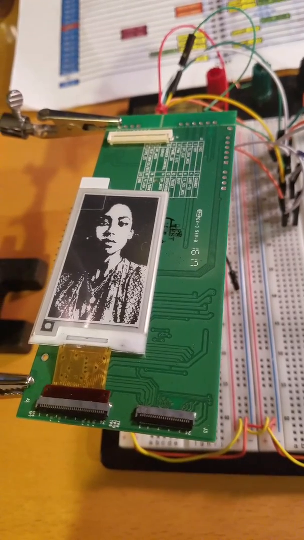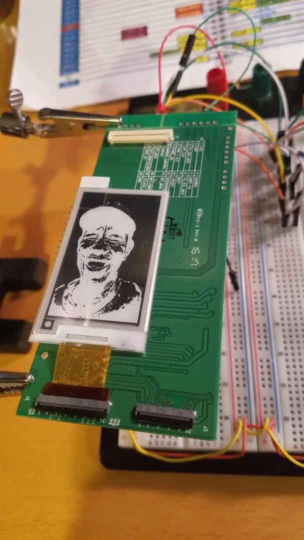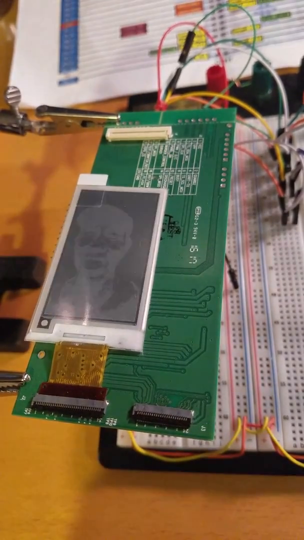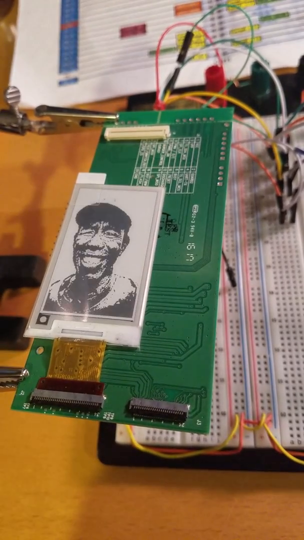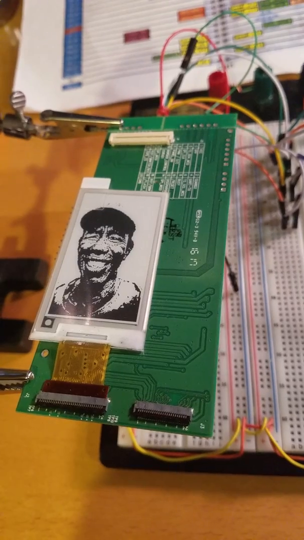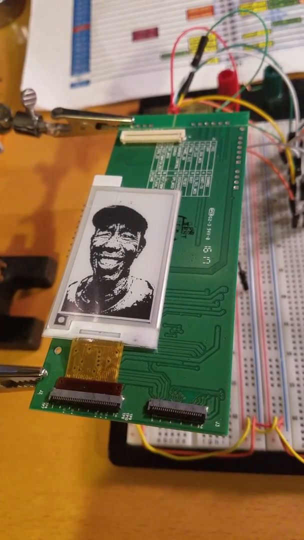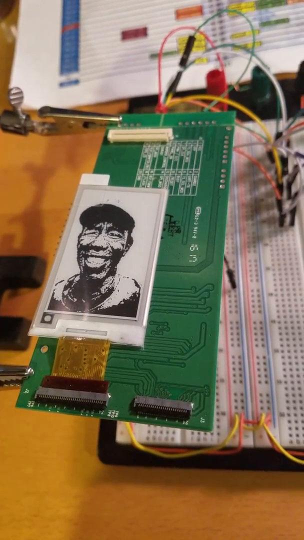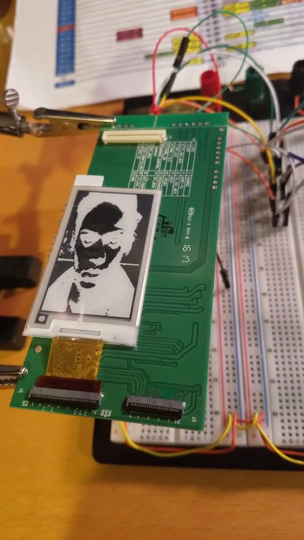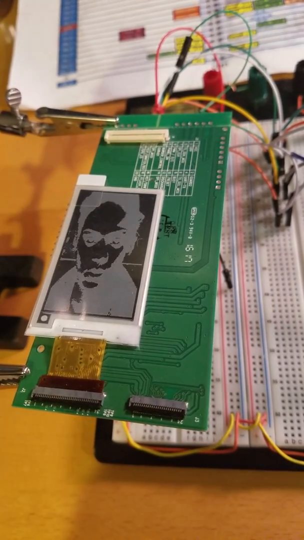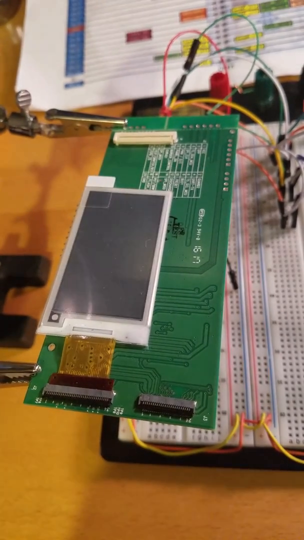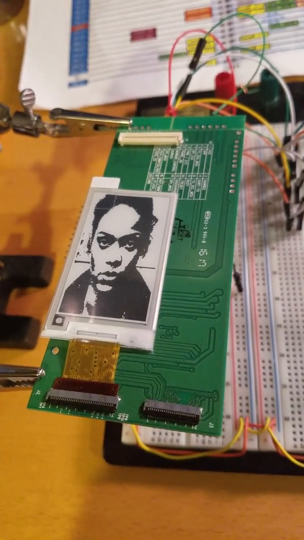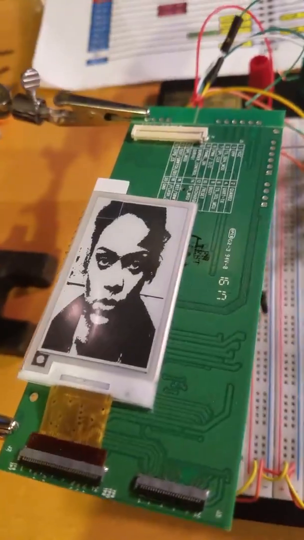Just kind of show you as soon as I go through all the images. And that's the last image, but it will loop again.